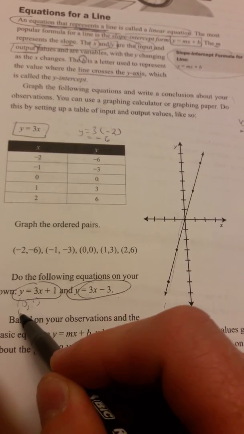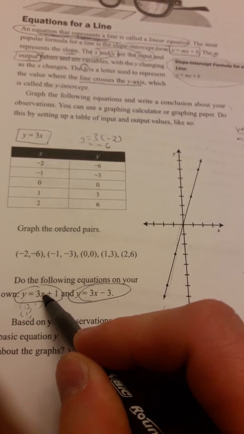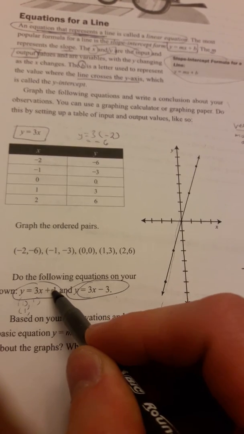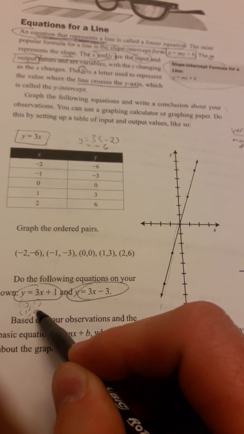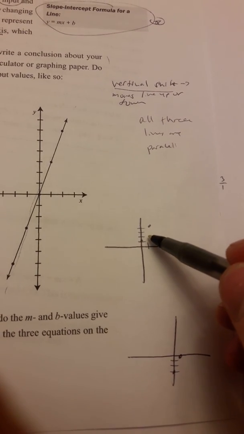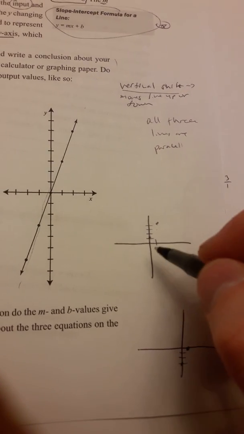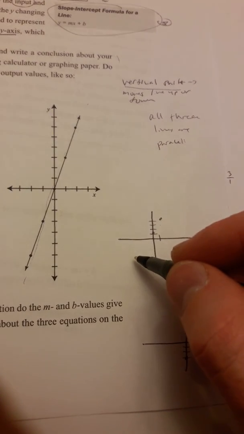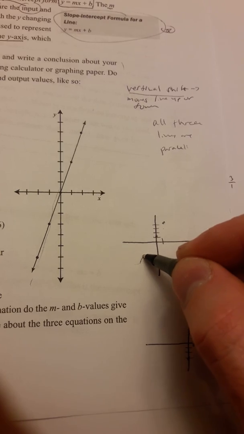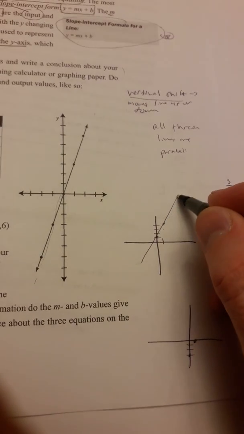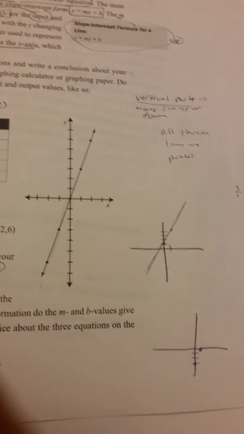When x is 1, what's y? Plug in 1: 3 times 1 is 3, plus 1 is 4. So it's 1, 4. Over 1, up 1, 2, 3, 4. I could do the same thing going negative, but I'll skip that for simplicity.